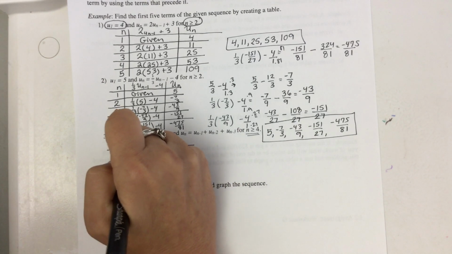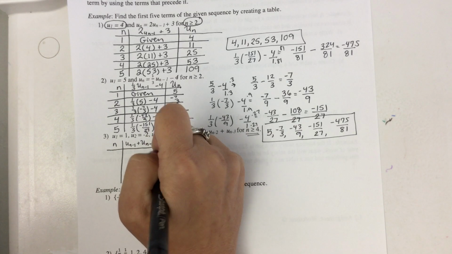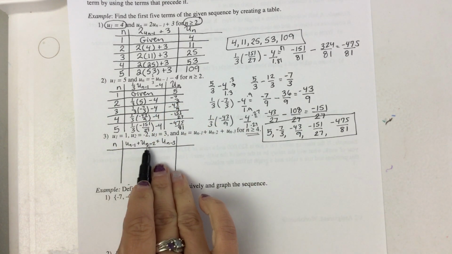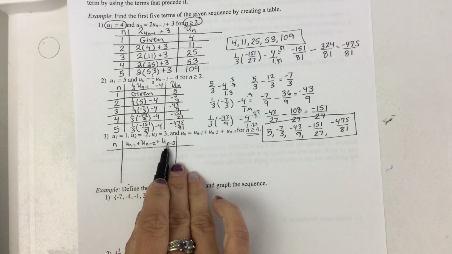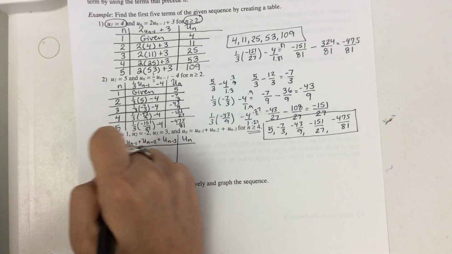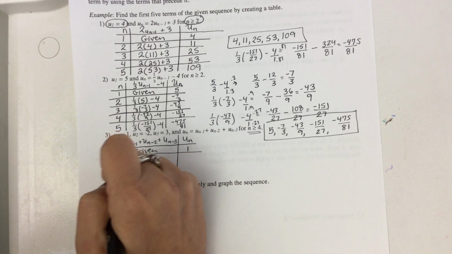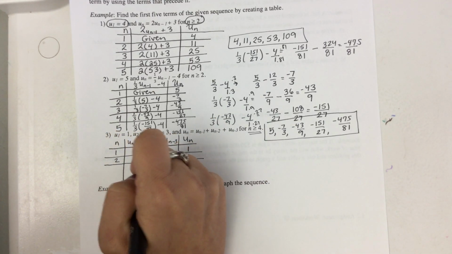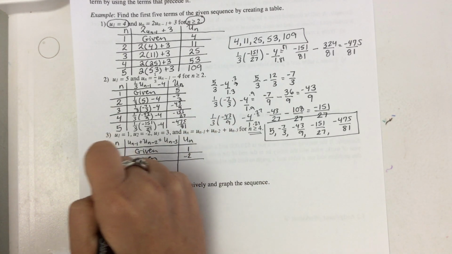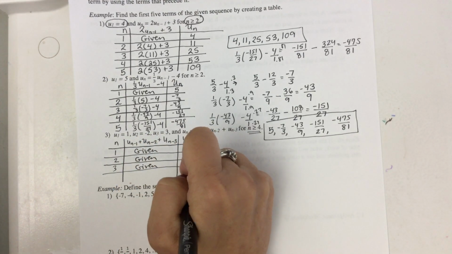The formula: take the previous term plus the term before that plus the term before that. So you take the previous, not only 1 but 2 but 3, you take the previous 3 terms and you add them together to find the next term. The first term is a 1. It is given to you. Your second term is also given to you. The second term equals a -2. The third term is also given to you. The third term is a 3.